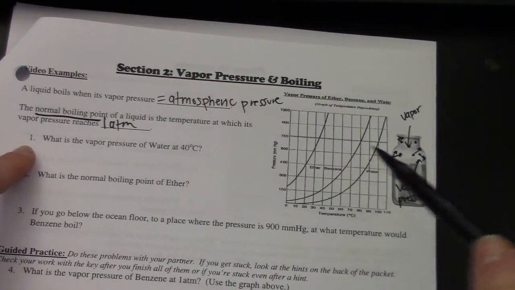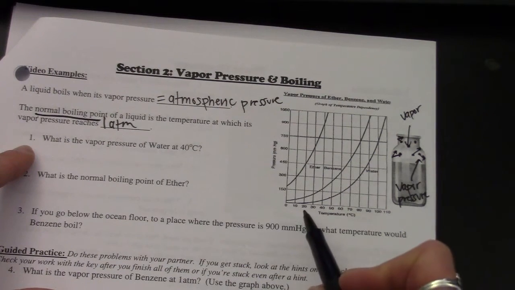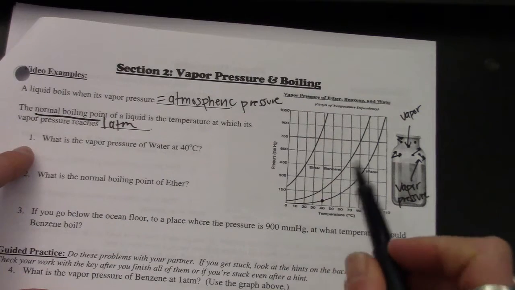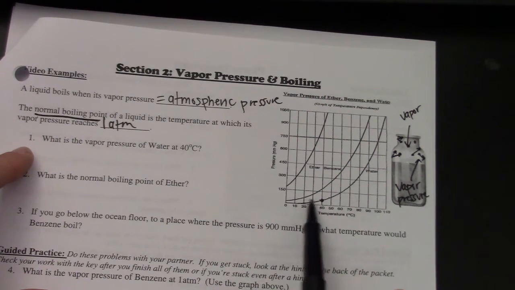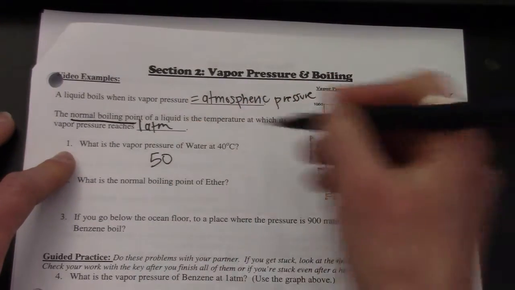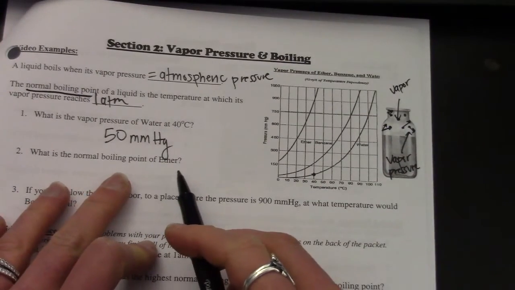Question 1, what is the vapor pressure of water at 40 degrees Celsius? Okay, so at 40 degrees Celsius, here's my water line. So the vapor pressure is going to be like right here-ish. That looks like about 1/3 of the way up, so that's going to be 50 millimeters mercury is my unit of pressure.